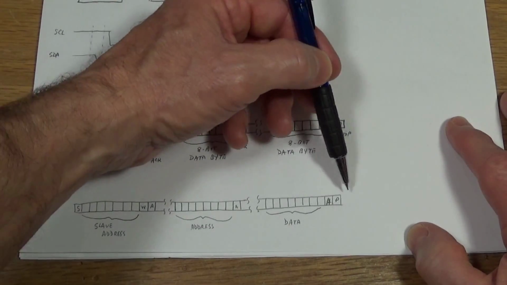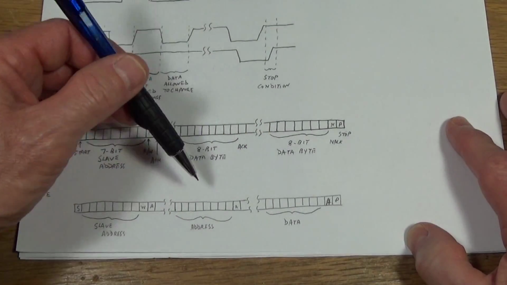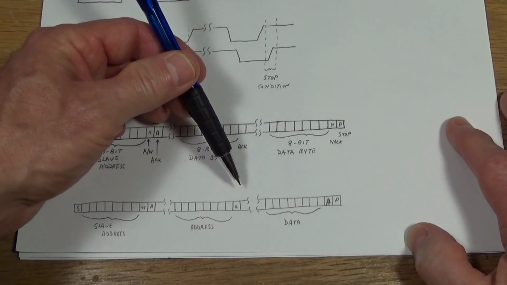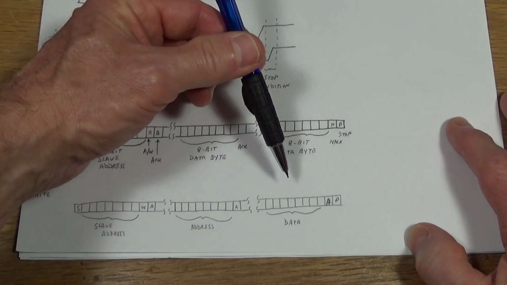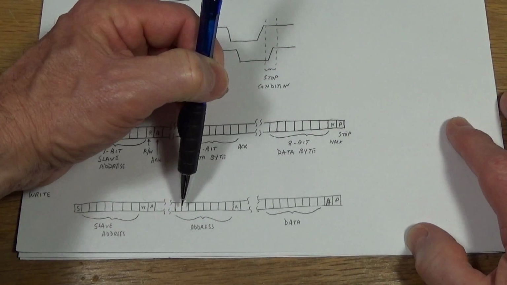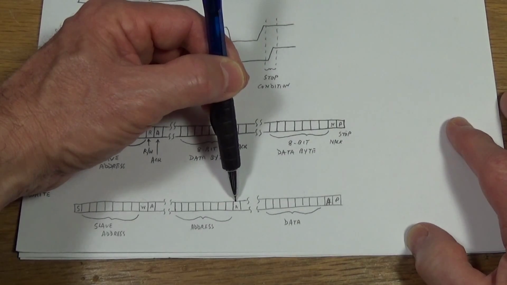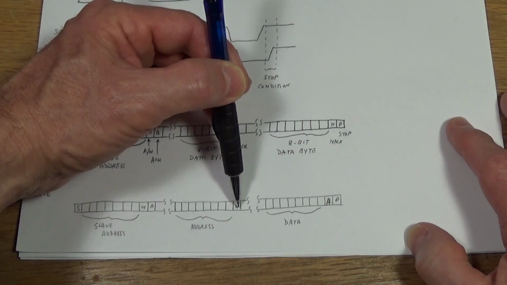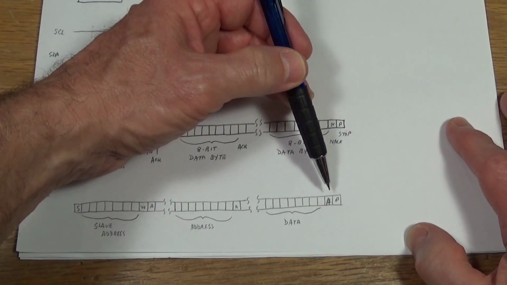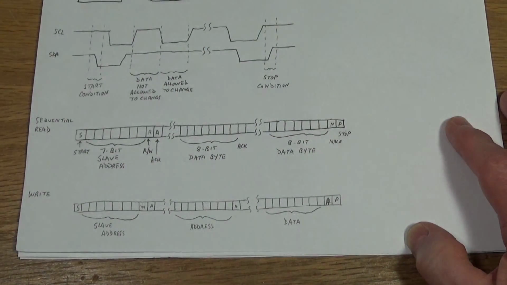If the master continues to clock out data, the slave will receive that data and put it into subsequent addresses. Each time it writes to it, that address increments as well. So when the master is writing out data, it waits for the acknowledge. There's the 9th bit, or the 9th clock, and the slave will acknowledge by pulling the line low. And it will keep doing this until the master stops. The master just stops clocking, issues a stop condition, and that's the end of the transfer.